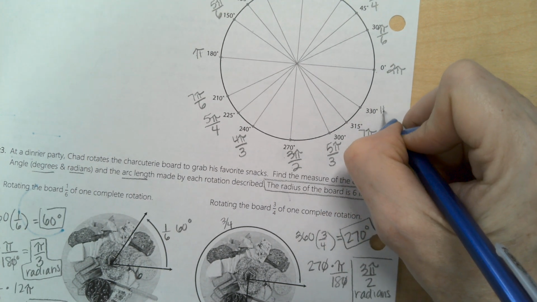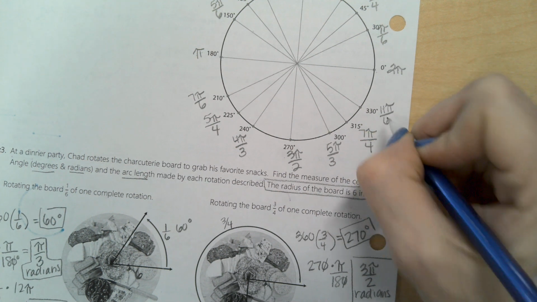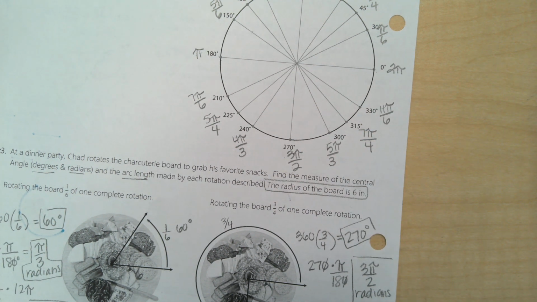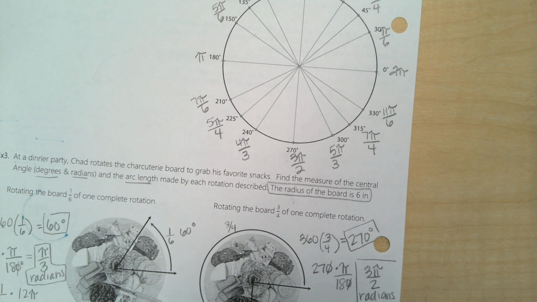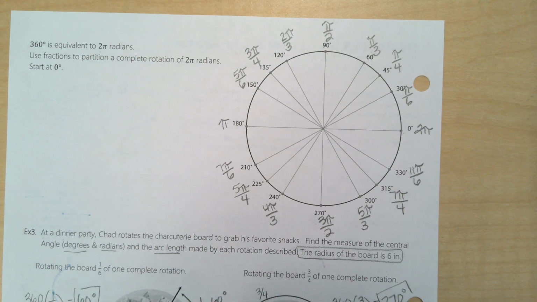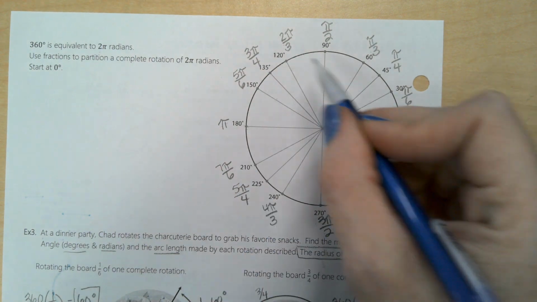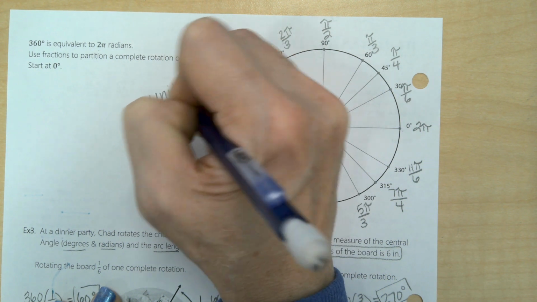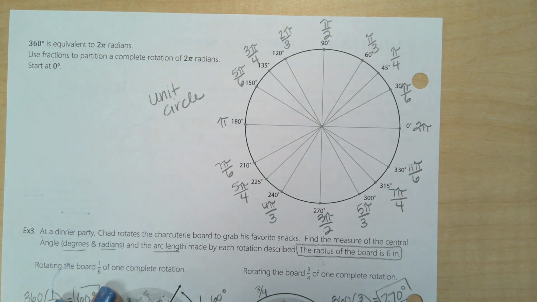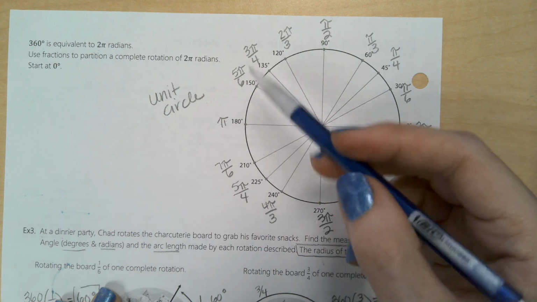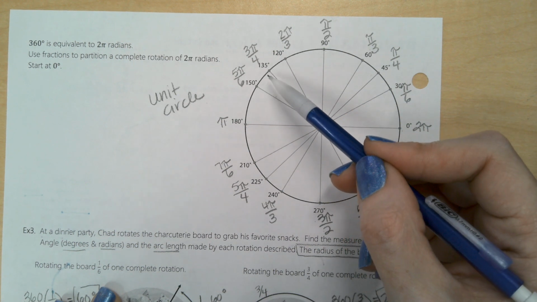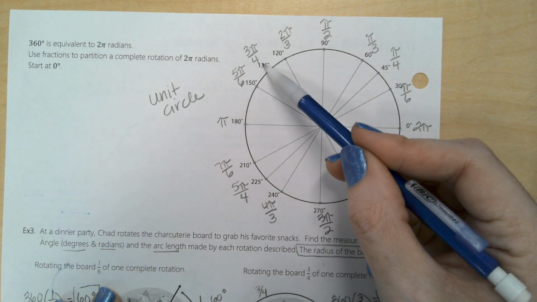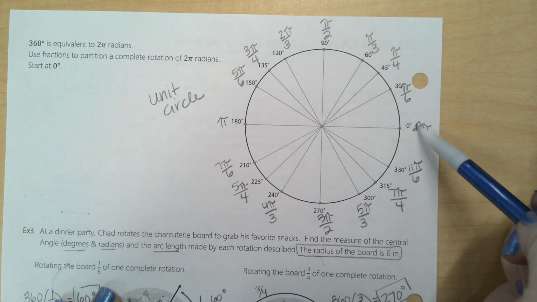And then the last one is 11/6. And what you just filled out is called the unit circle. So if you were to take these degrees and multiply by pi over 180, that's what you would get for each of these. Does that make sense?